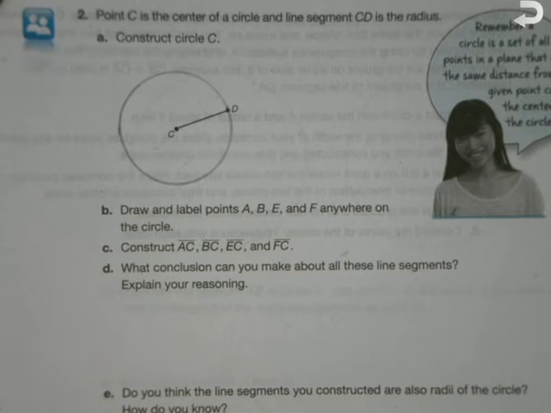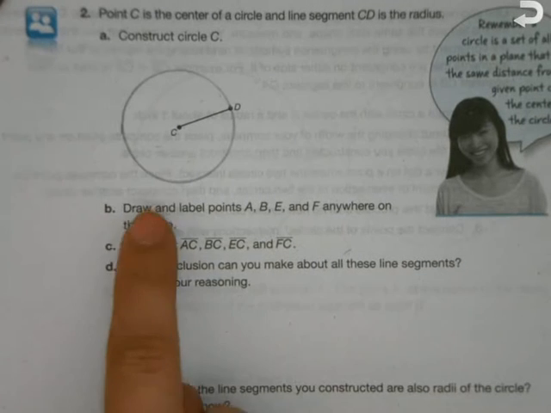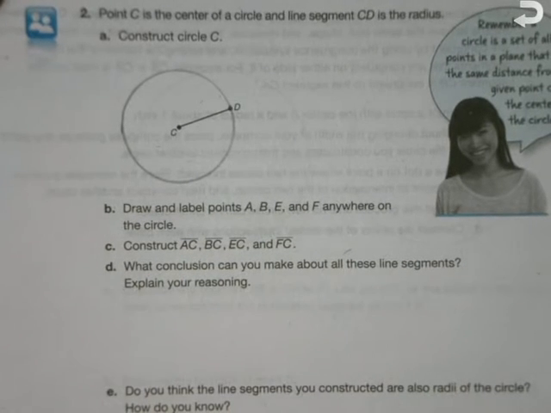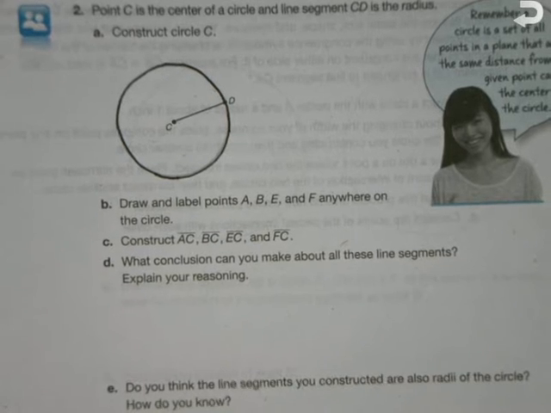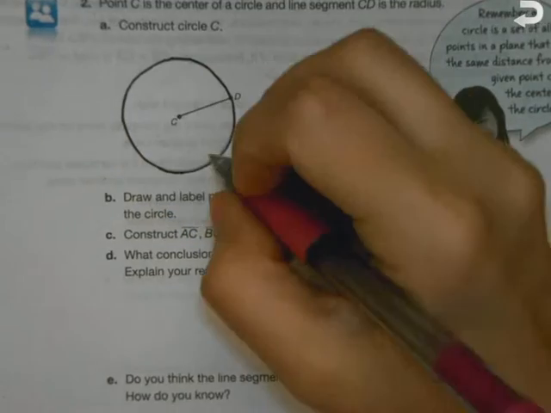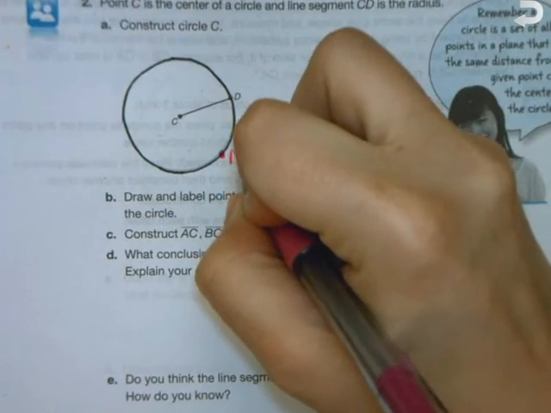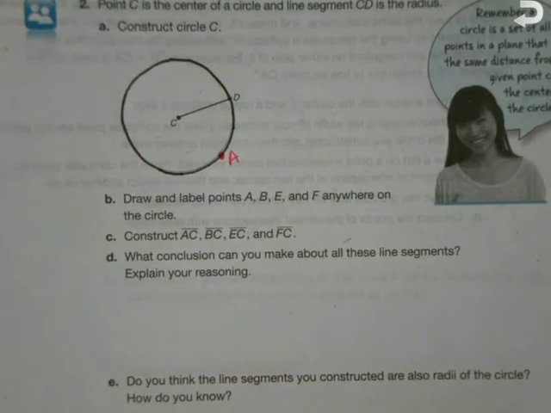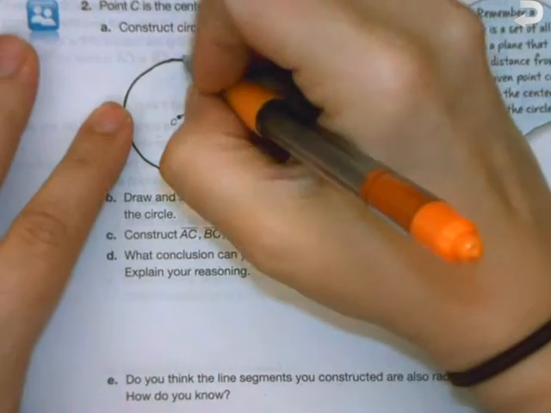So what I want you guys to do is do parts B, C, D, and E for me in your group. So part A says to draw points A, B, E, and F anywhere on the circle. So you should have picked points anywhere along the rim of the circle. I'm going to put A right here. I'm going to put B, I don't know, right here.